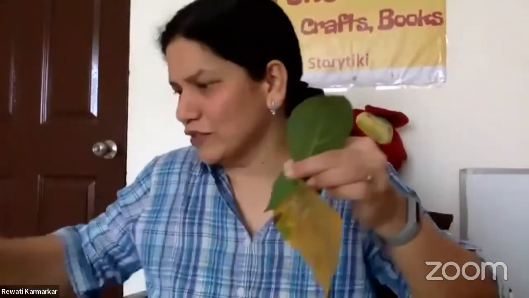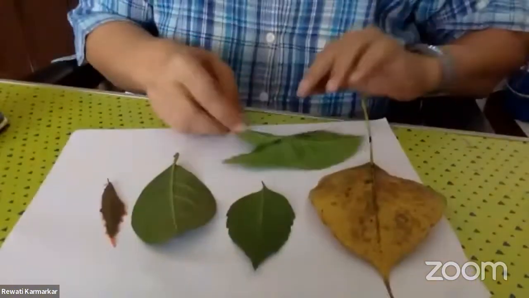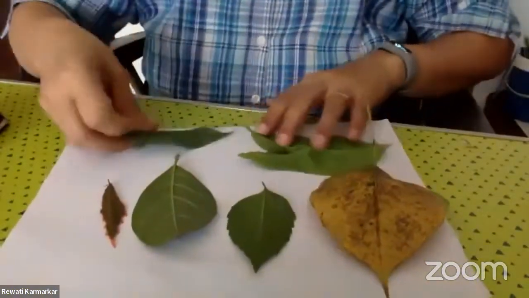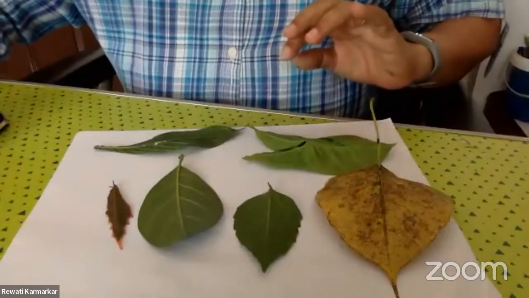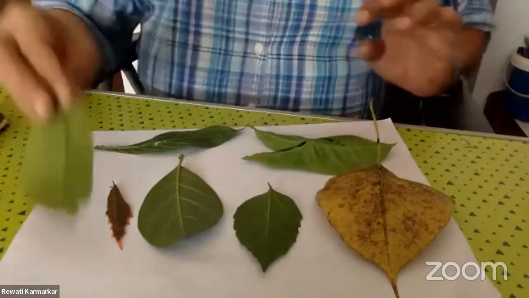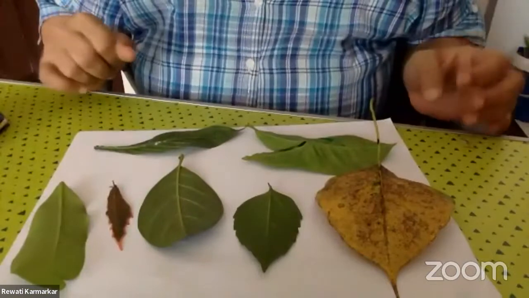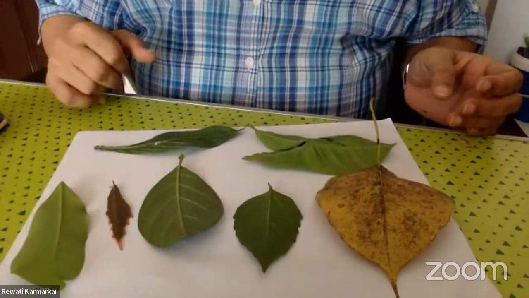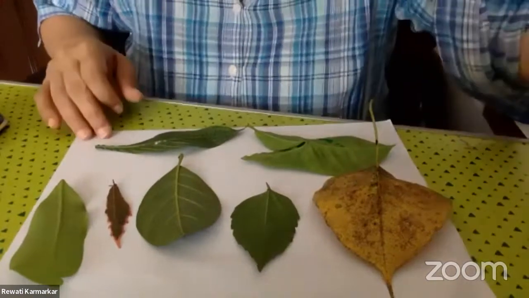So I have collected so many different types of leaves. So I'll just put it down so you can see. I think leaves are really beautiful, don't you think? They come in such different shapes, different varieties. And they are something that you can easily just go out and find, trees with different kinds of leaves right near wherever you live, right? Unless it's winter and unless it's snowing at your place.